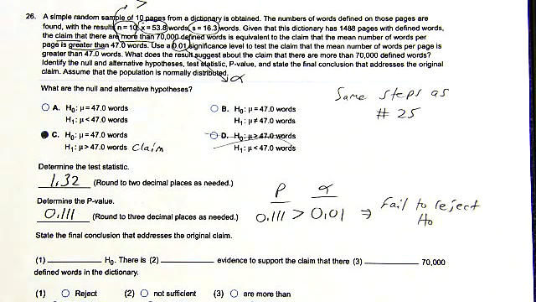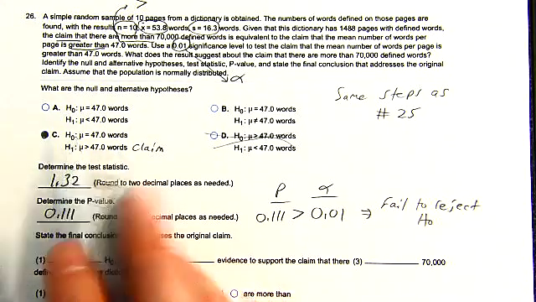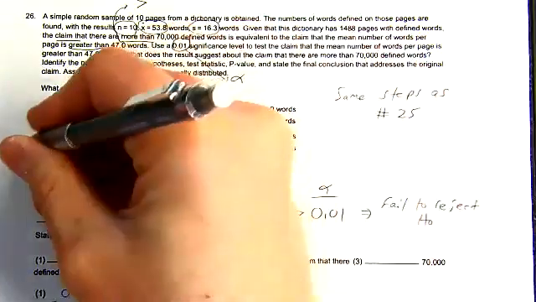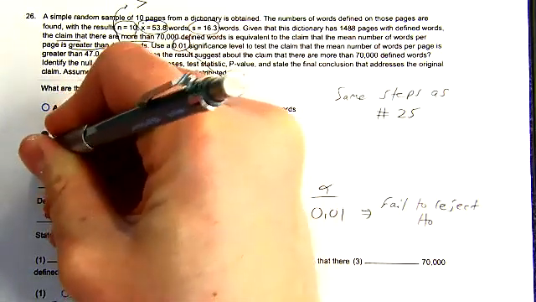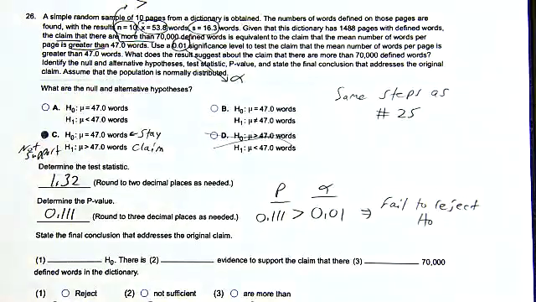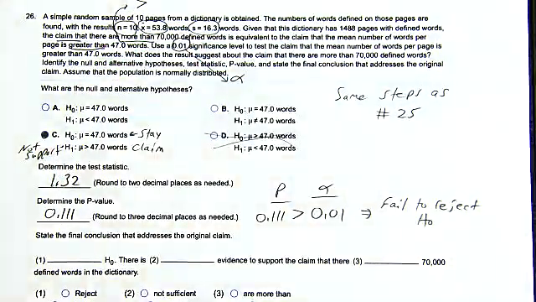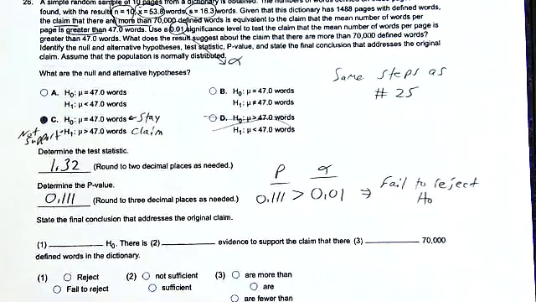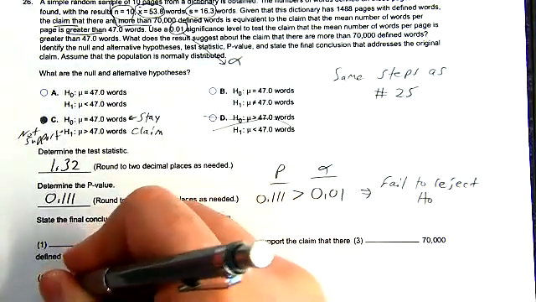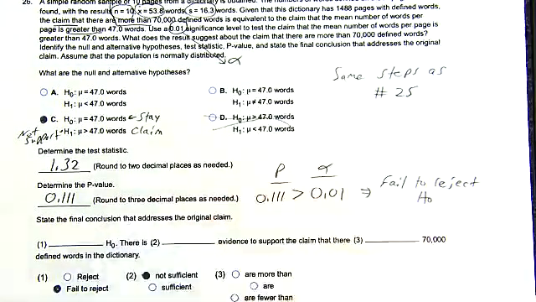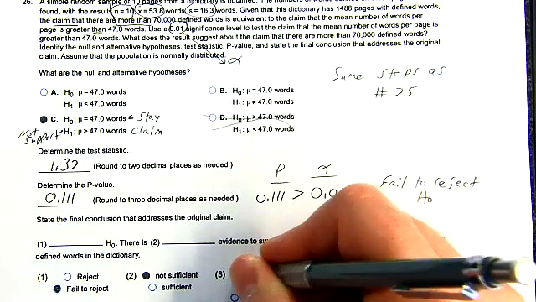So just like before, if we're failing to reject H0, we are staying there, which means we are not going to support their claim. So to get these bubbles right, we would say fail to reject, not sufficient evidence to support the claim that there are more than 70,000 defined words in the dictionary.